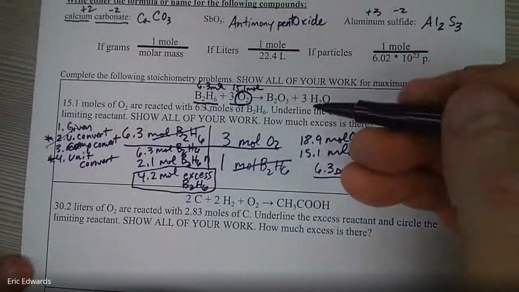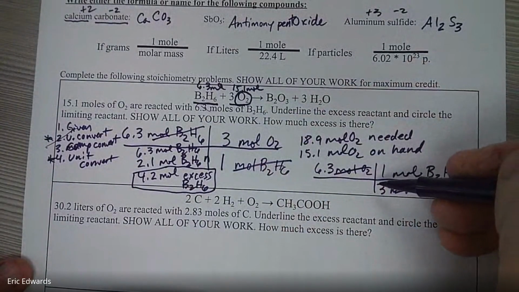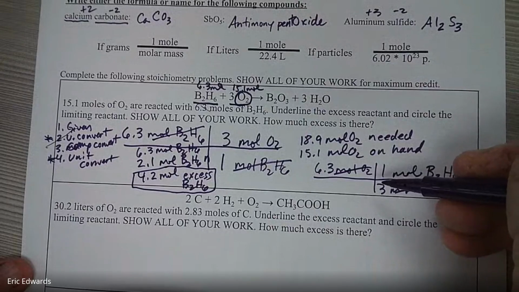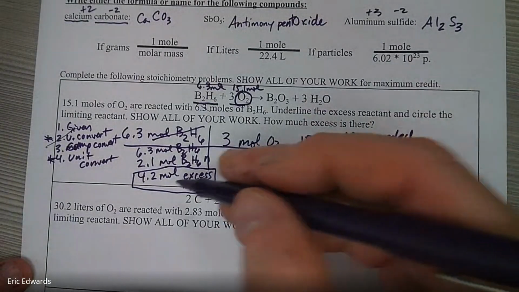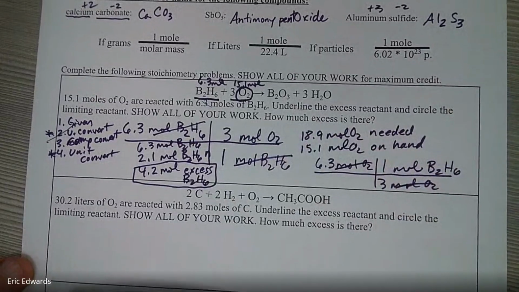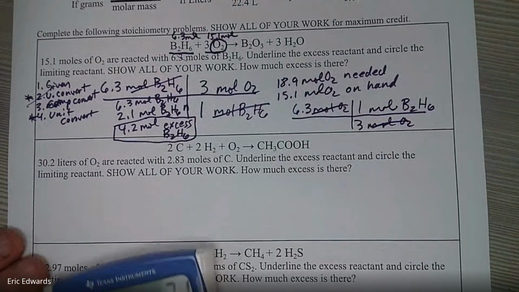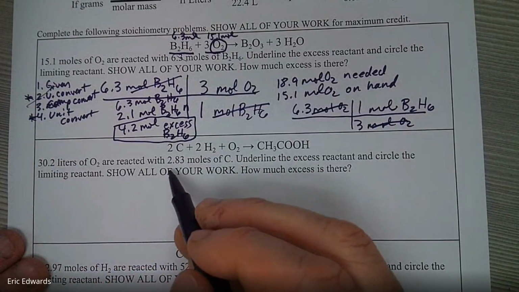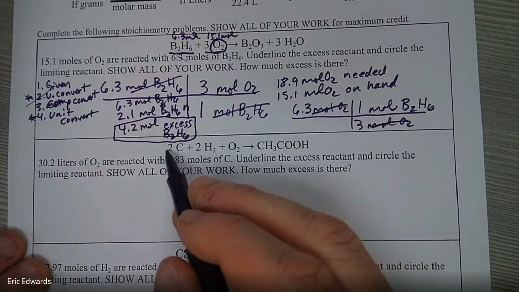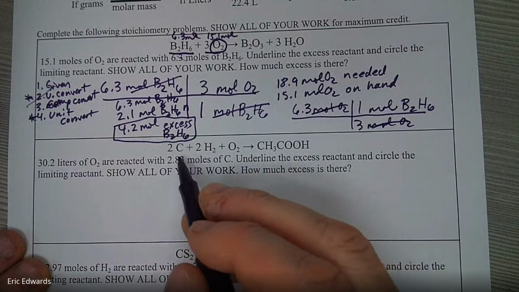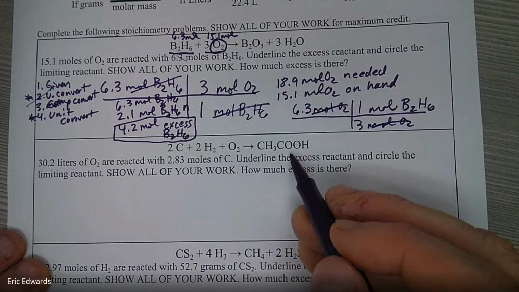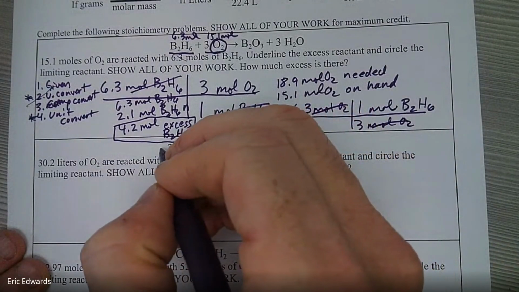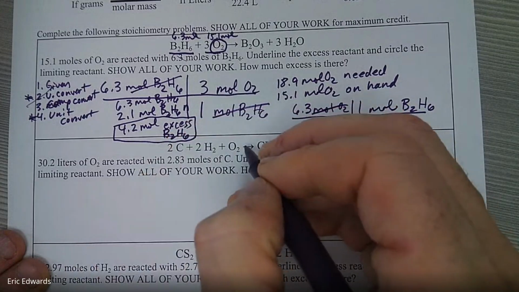So nice and easy, find out which one is limiting and which one is excess. And then with the excess, find out how much excess you have left over, okay? All right, the second one is 30.2 liters of O2 are reacted with 2.83 moles of carbon. And here's my reaction right here. It is already balanced, and I'm only working with going from one of these to the other.